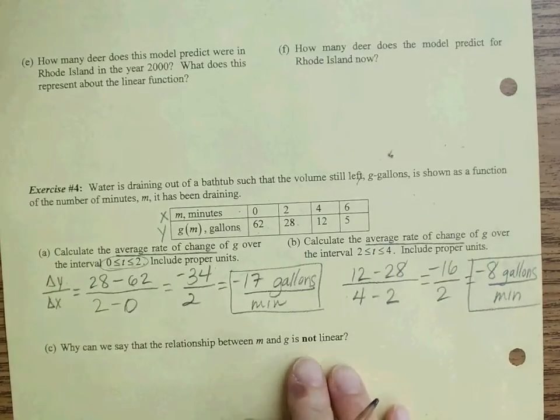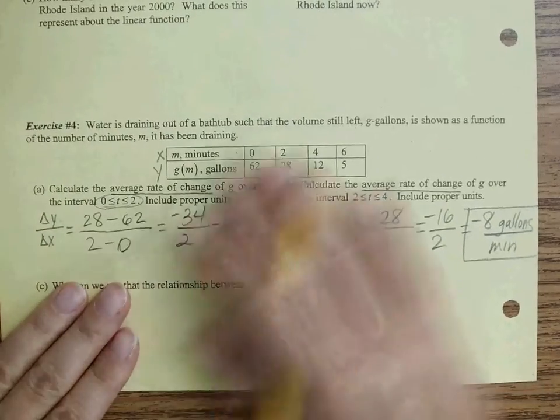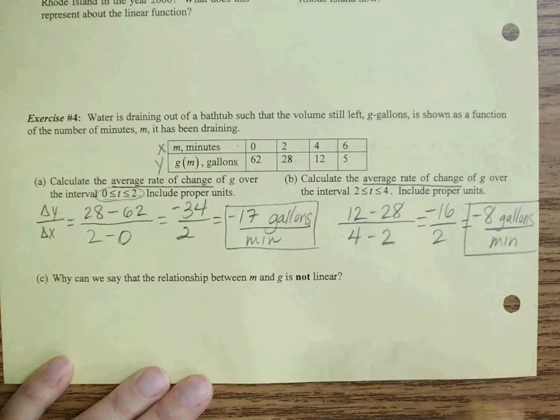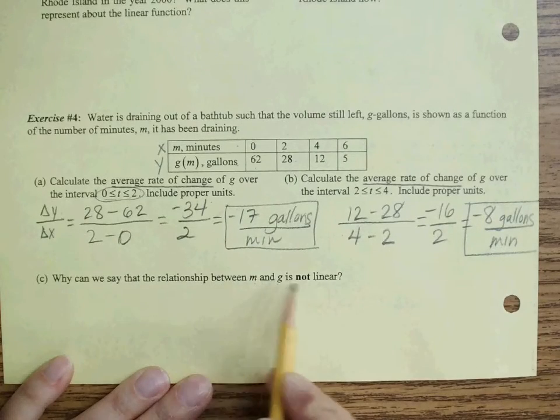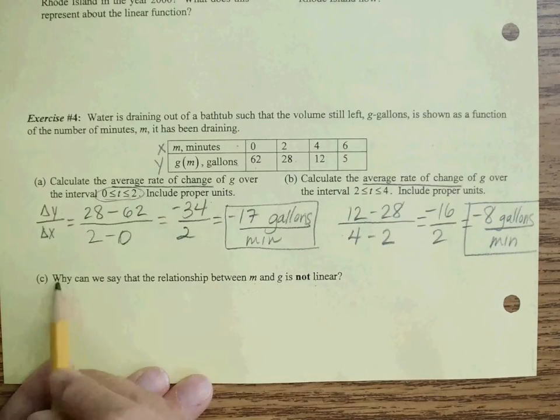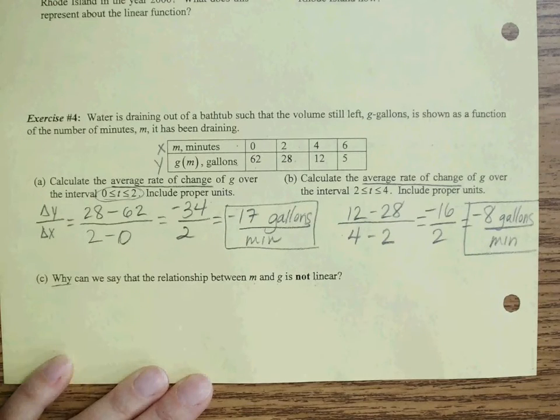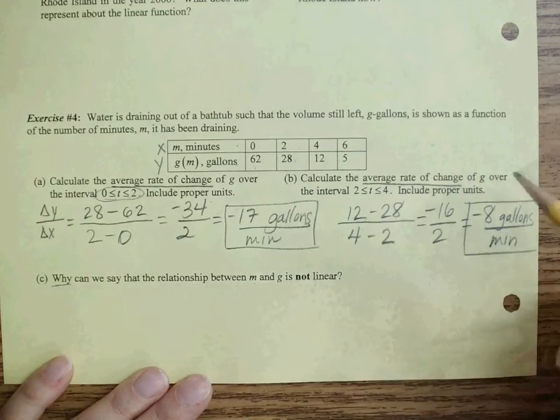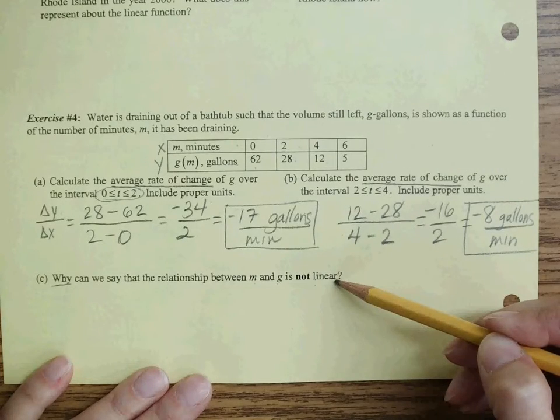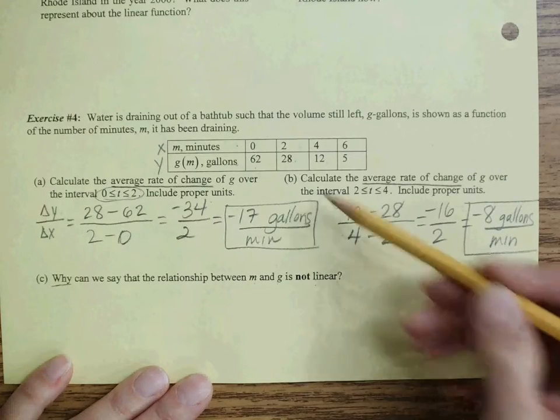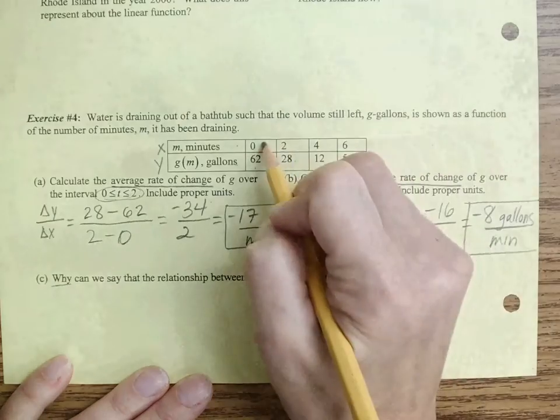And now for part C. Why can we say that the relationship between M and G is not linear? It's giving us a clue that it is not linear, so let's double check what we have going in our table.